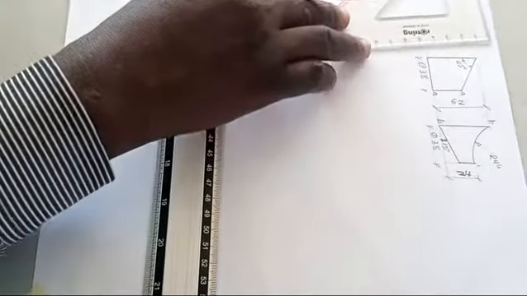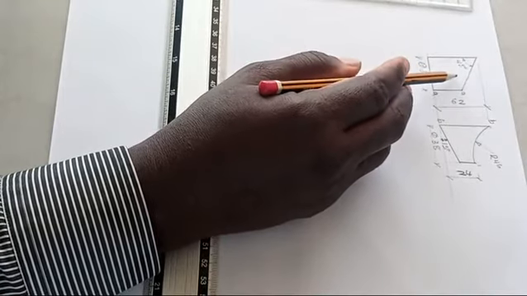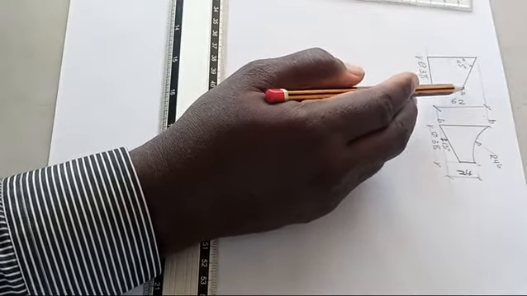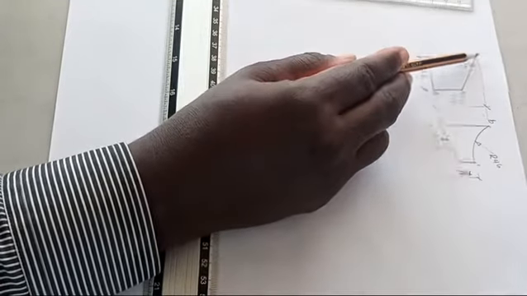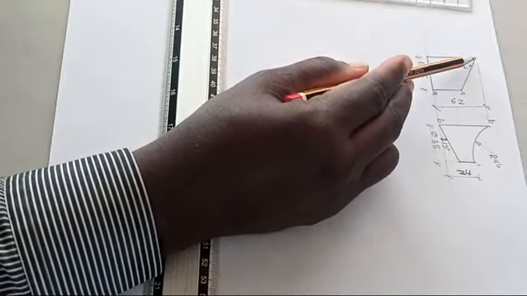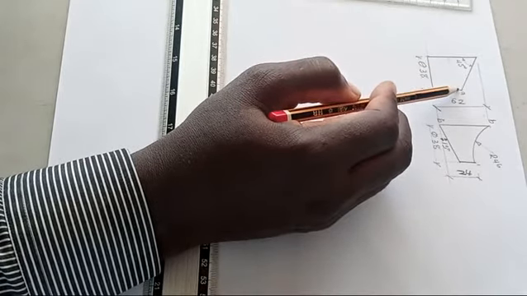So given this question now, we have a frustum of a cylinder of diameter 38. This height is not given, but we have this height to be 62. So once you're able to get this height, just measure your 45 degrees, it will cut this height. So let us start without wasting time.